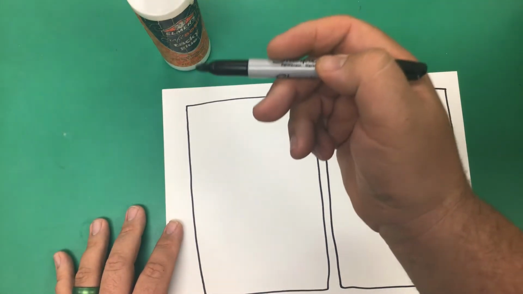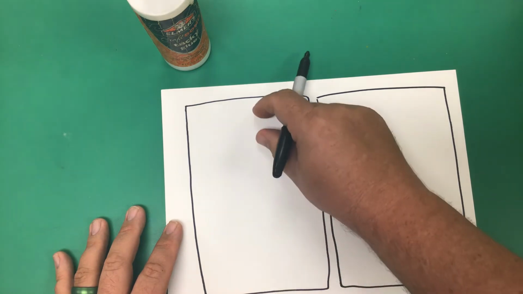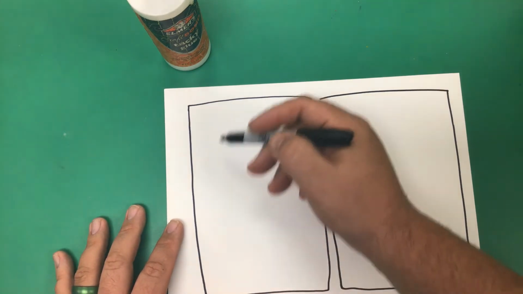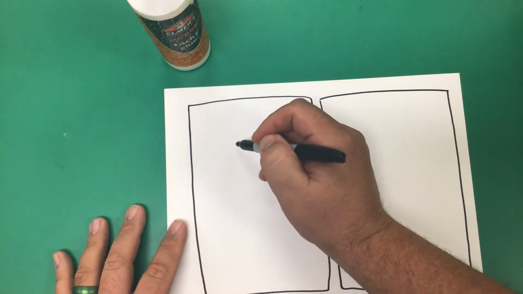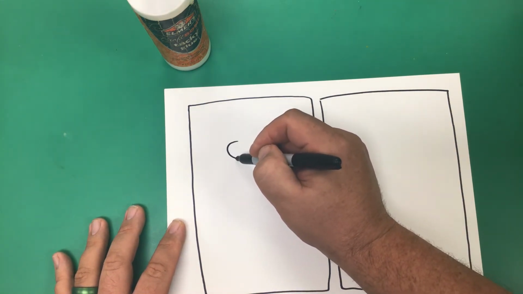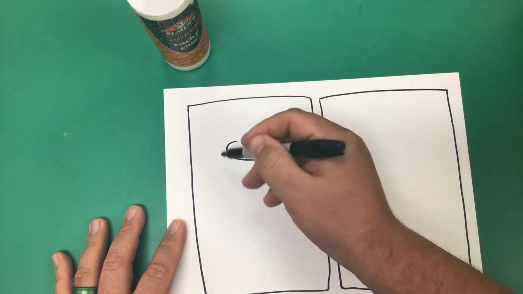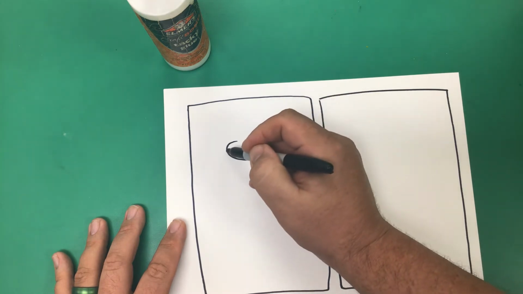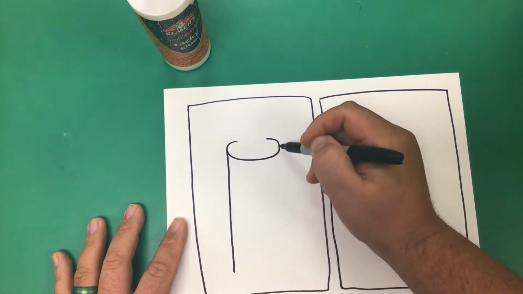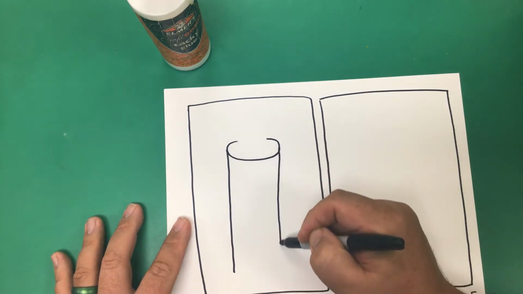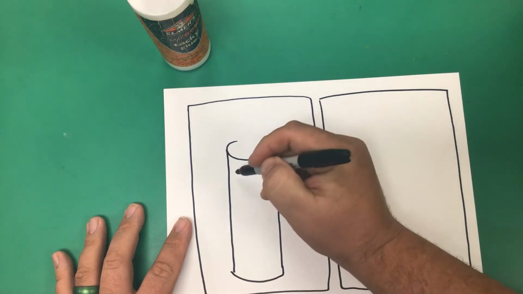So I'm gonna draw my object. Now, I don't want to draw itty bitty in the middle of my paper or at the top or way at the bottom. I want to fill up this middle part of my picture. So I'm going to start, because my glue bottle is a cylinder, I'm going to make kind of an oval type shape. Then I'm going to come down, and then do a curved line down here at the bottom.